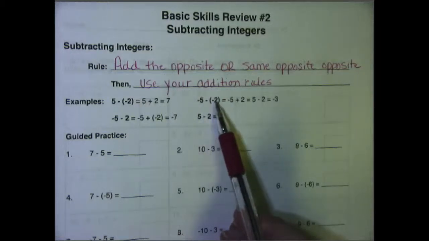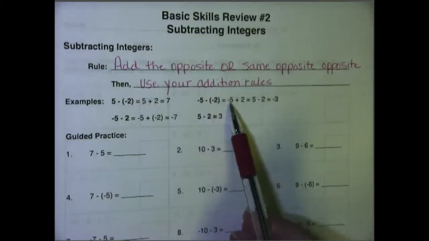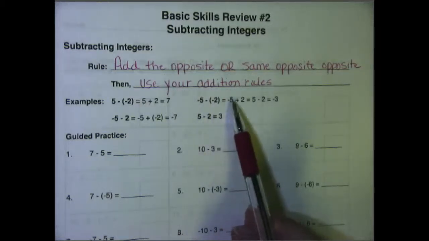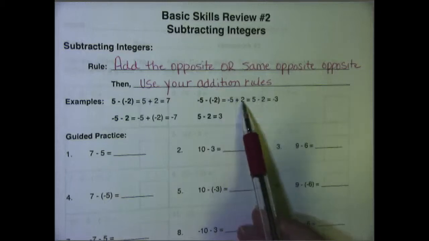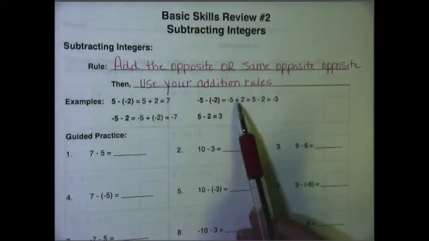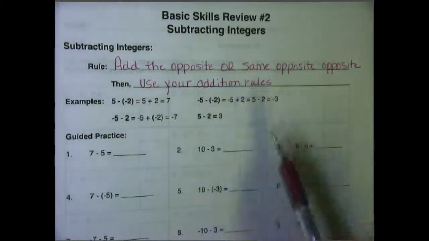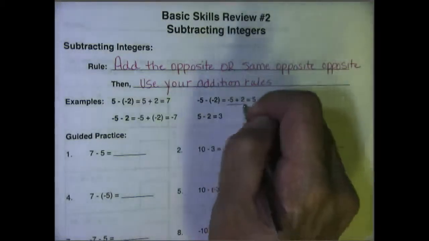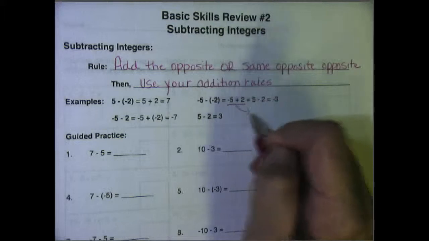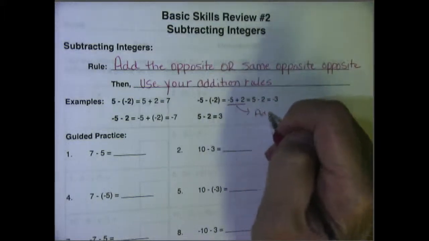Negative 5 minus negative 2. Add the opposite or same, opposite, opposite. First one stays the same, change the subtraction to addition. The opposite of negative 2 is positive 2. Negative 5 plus 2. Then you're going to look at your rule for adding integers with different signs.